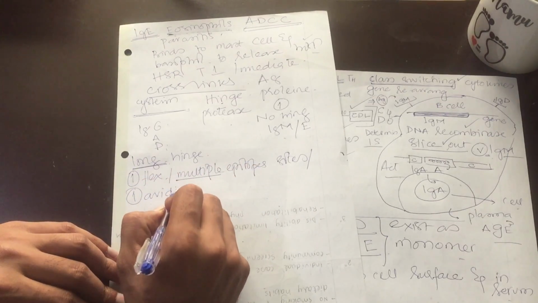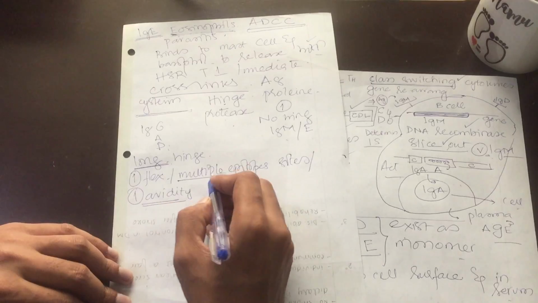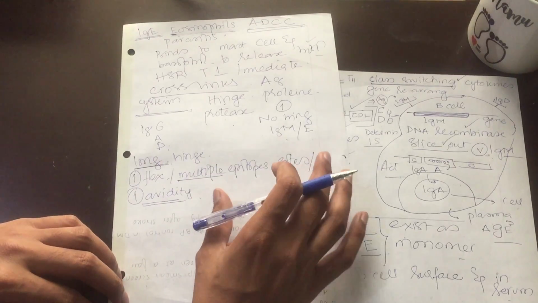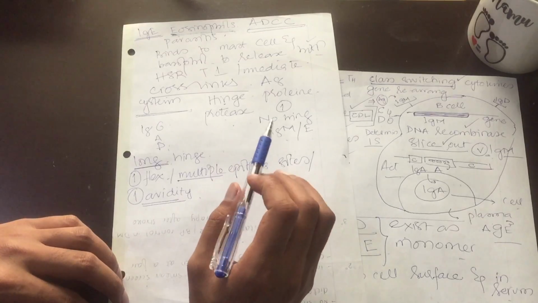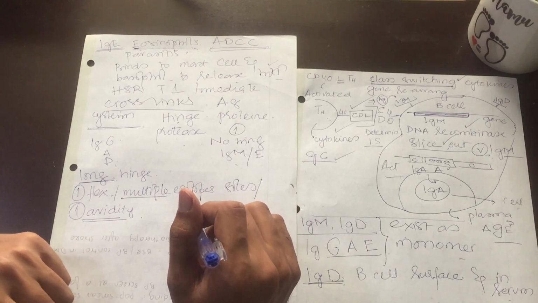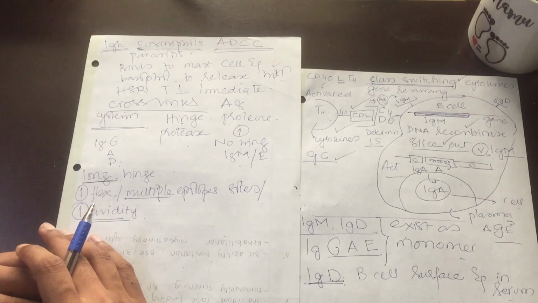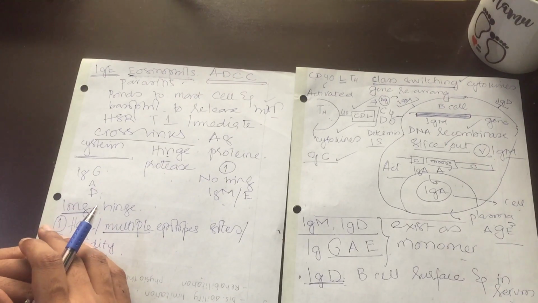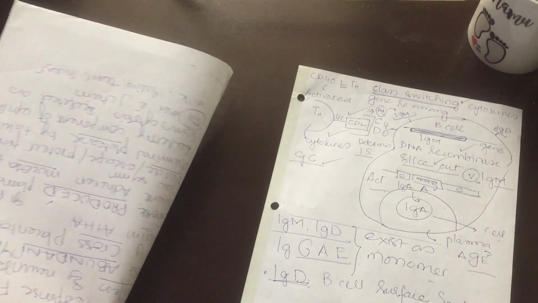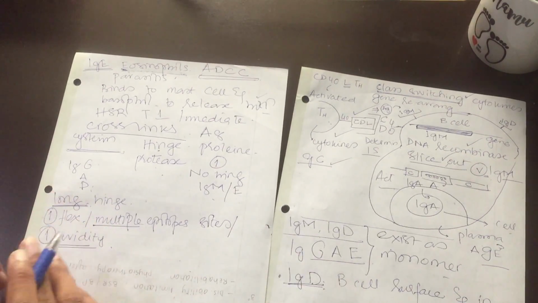We have a lot of connections, so avidity increases, and this is all about the hinge, immunoglobulins, and class switching. I hope I didn't miss any point. Next we will discuss complement pathways.